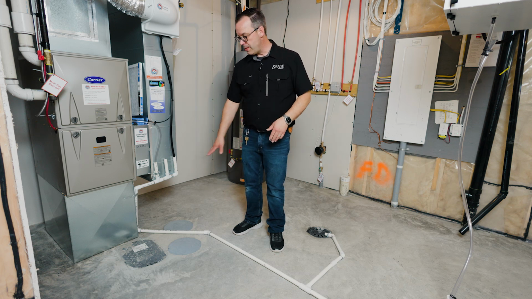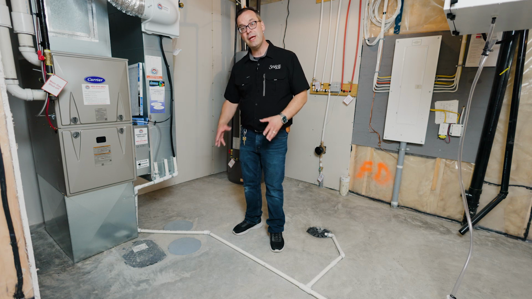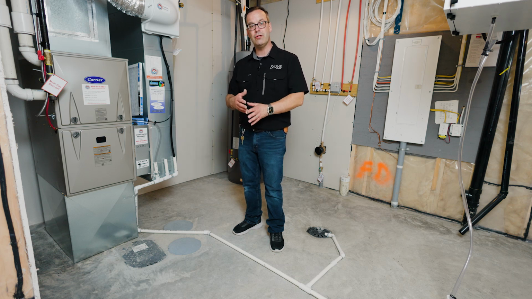And then the other cover is a clean out location. So if something were to block that line, that's making it able for you to clean that system out.